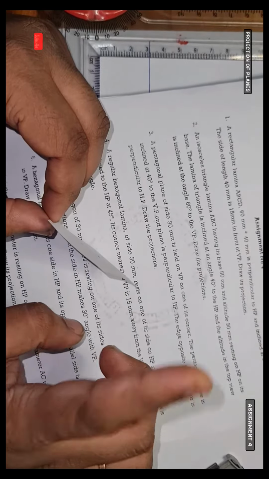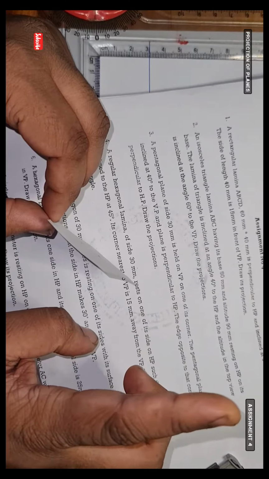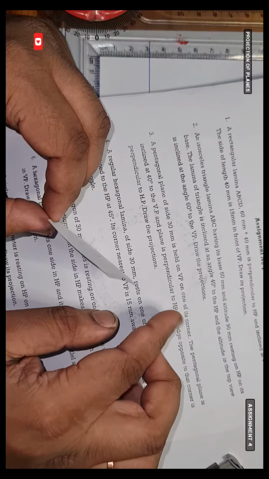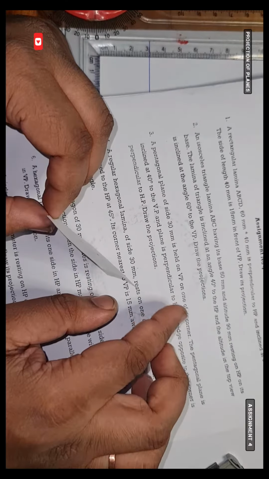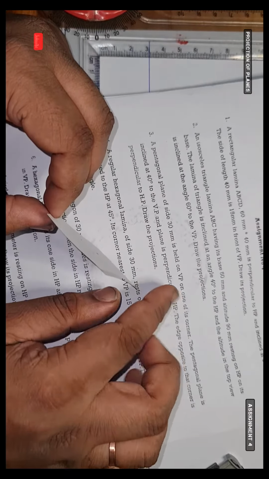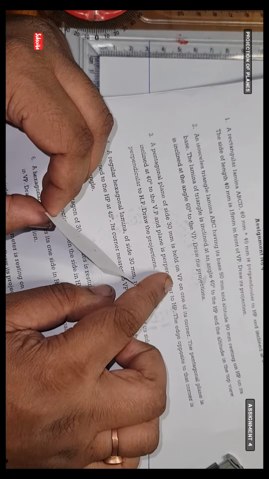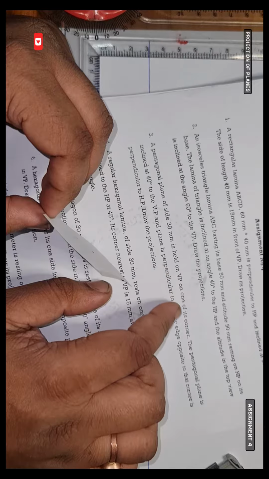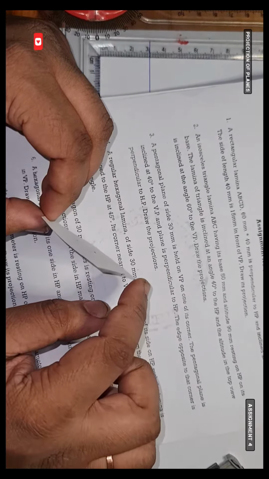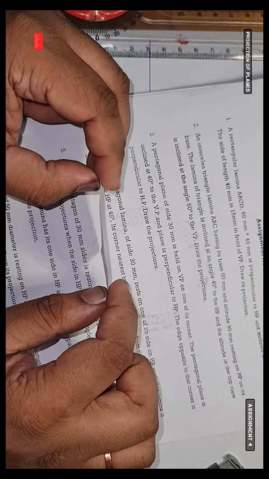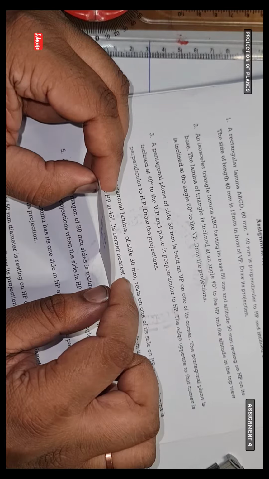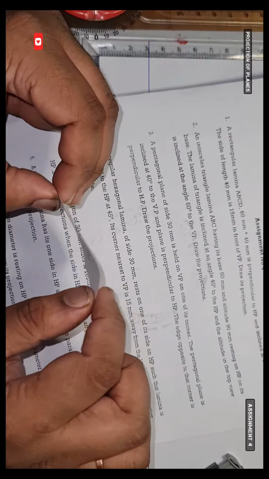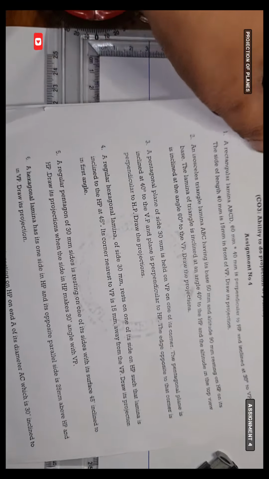The plane would be at 40 and this point would be in VP, so we can generate this question, but the complexity has increased somewhat because of the statement that this corner is also in the VP. So we can put that in VP. First position your pentagon like this and then rotate it at an angle of 40 degree.